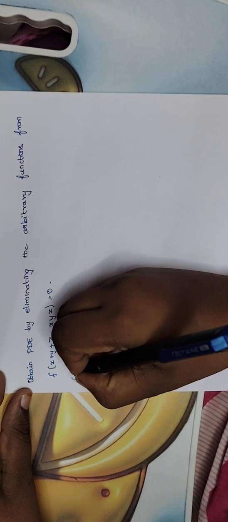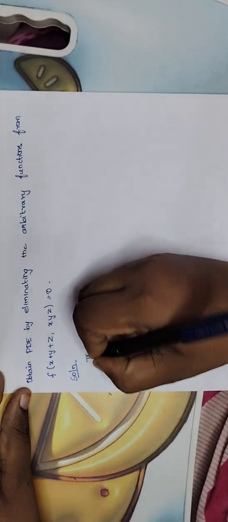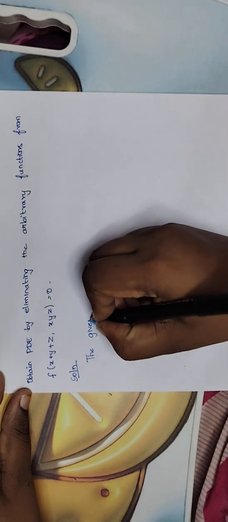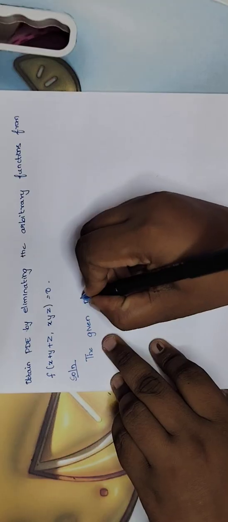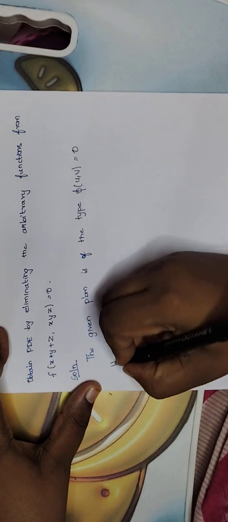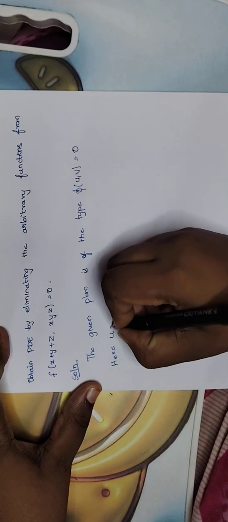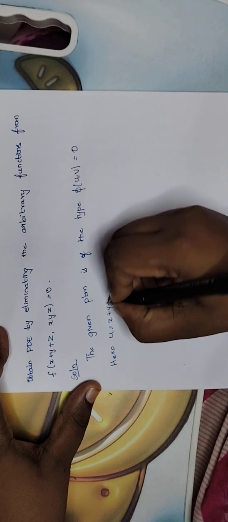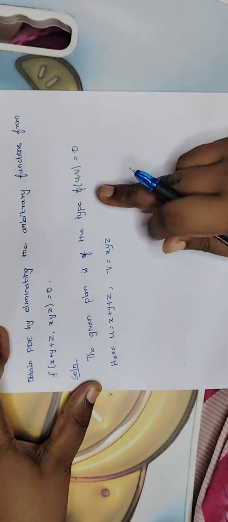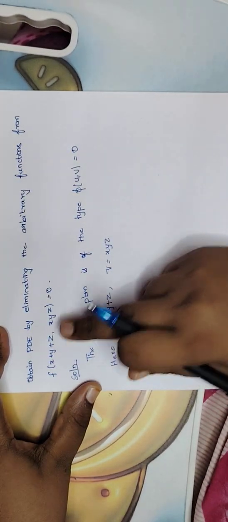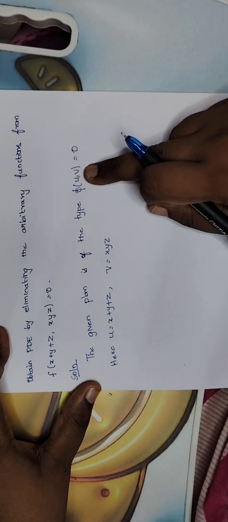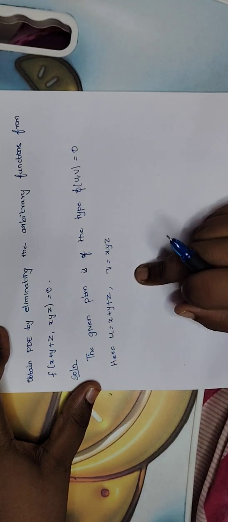Okay, so we'll start the solution. We can say that the given problem is of the type phi of (u, v) equal to 0. Here u equal to x plus y plus z and v equal to x y z. If you compare these two equations, you can say that the value of u is x plus y plus z and the value of v is x y z. So that's what I have taken.